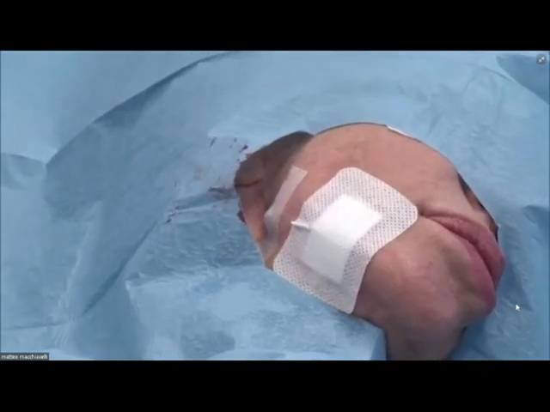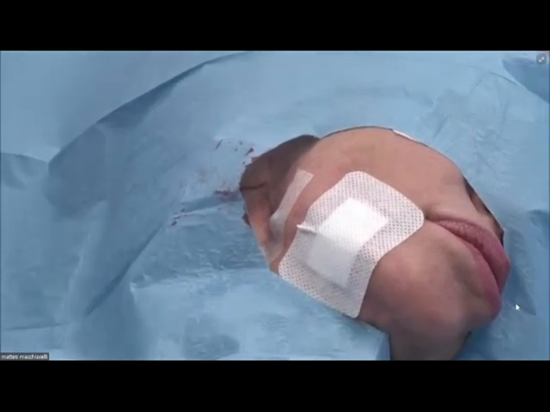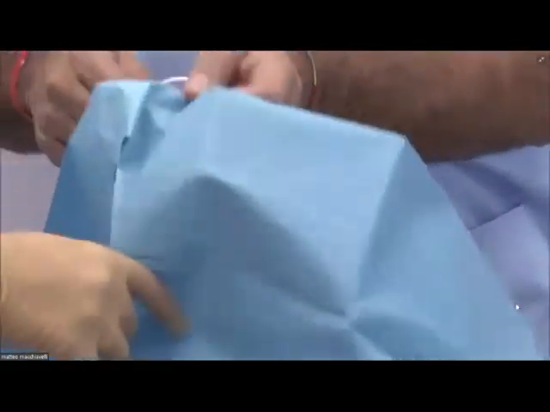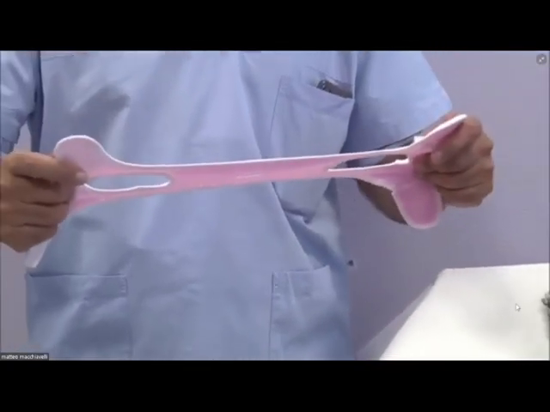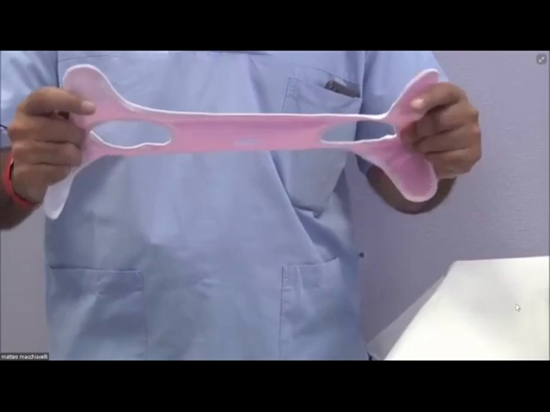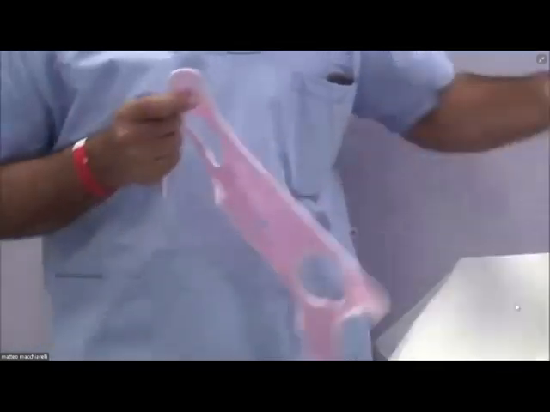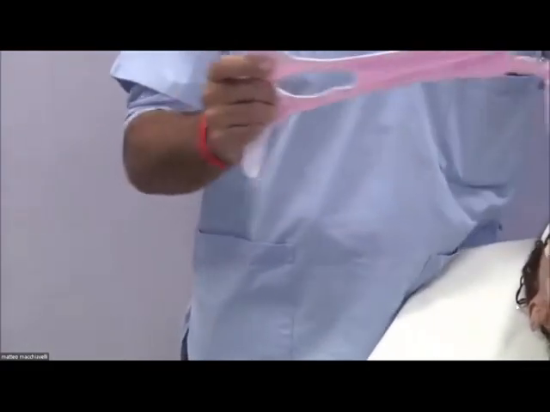I would also like to show you how the client is then allowed to go home. We use these sort of sheaths or membranes.